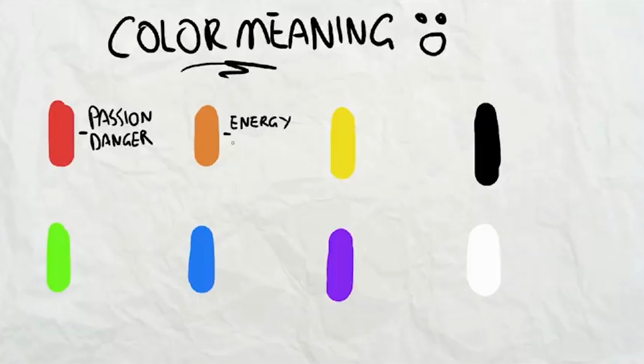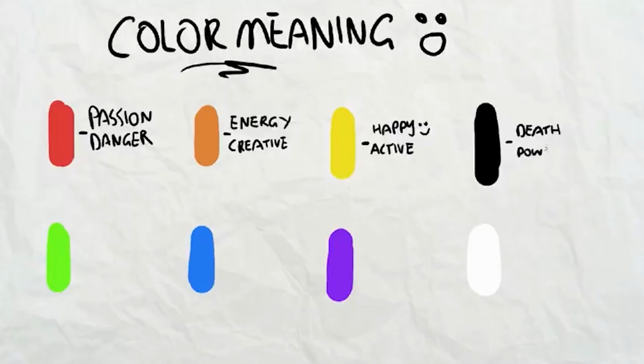That's why stop signs are red. Orange is often associated with energy and creativity. Yellow is happiness, joyfulness, energy, being active. You'll see this a lot with advertising, people using these colors as well. Black, obvious. It's really associated with death and also power as well. Green, most commonly associated with nature, as well as healing and medicine. You see a lot of health symbols in games be green for this reason.